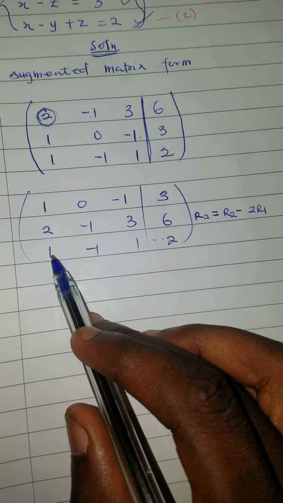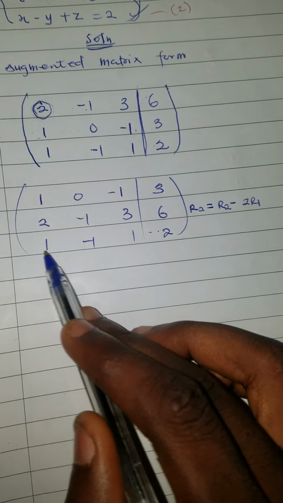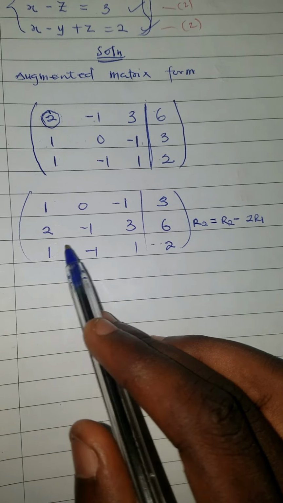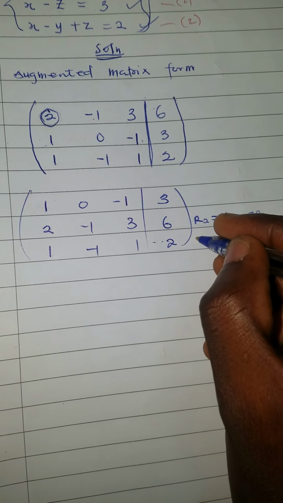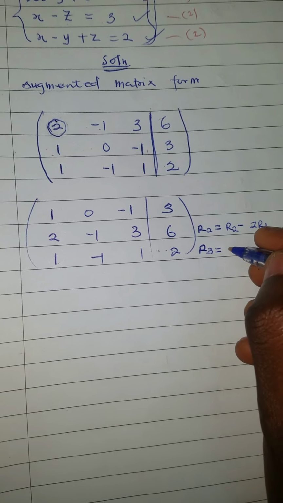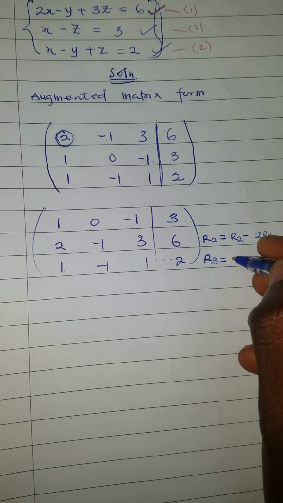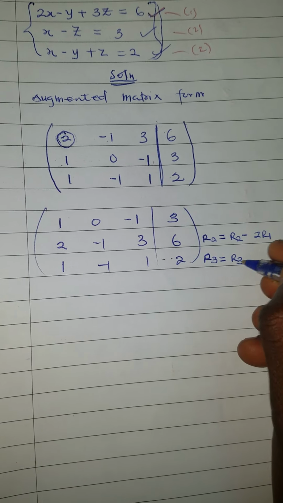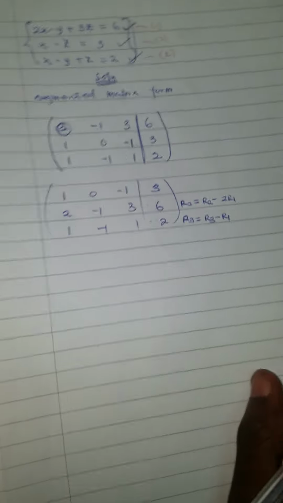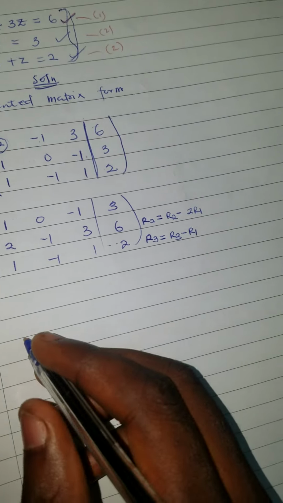Now our new row 3, you see that here is 1, so here we are making this value 0. So you will not multiply it by anything. The new row 3 will now be equal to row 3 minus row 1. Row 3 minus row 1. Please, this is not difficult. Very, very simple. As simple as that.